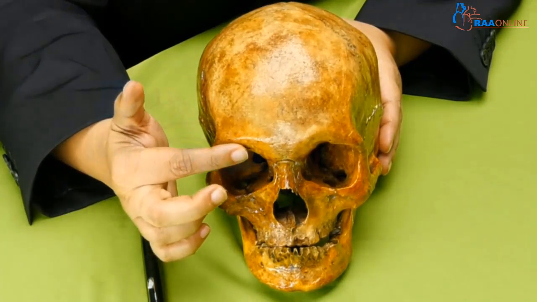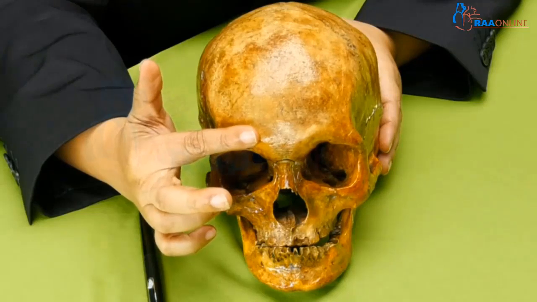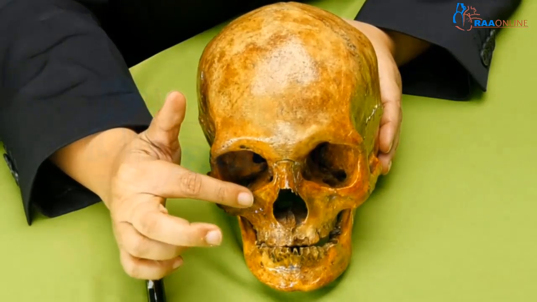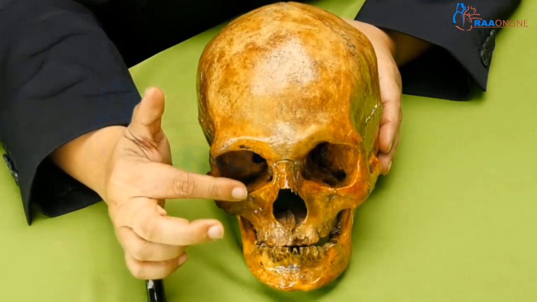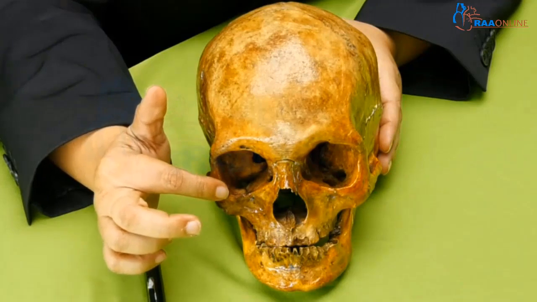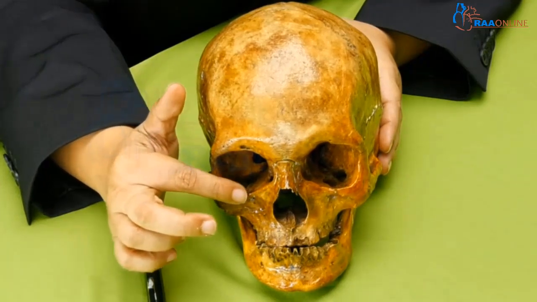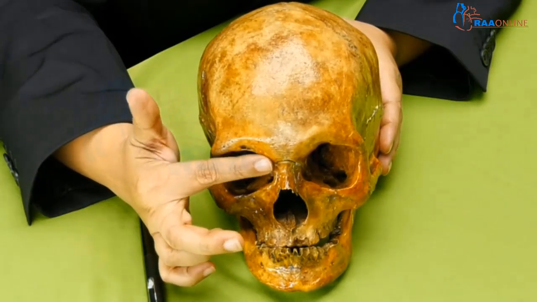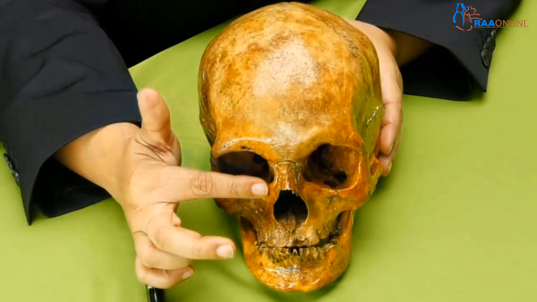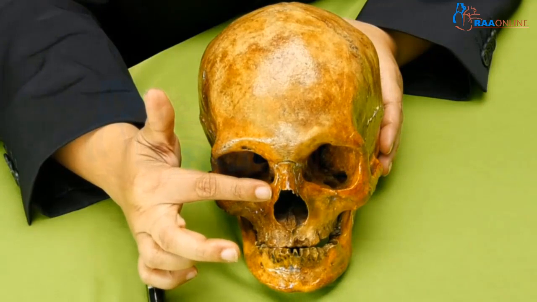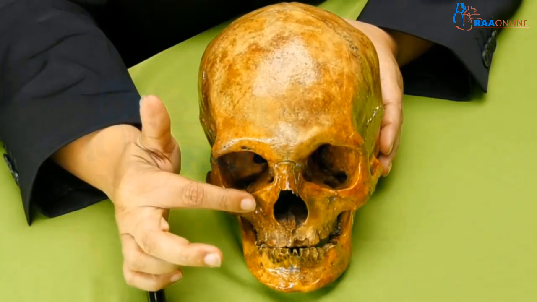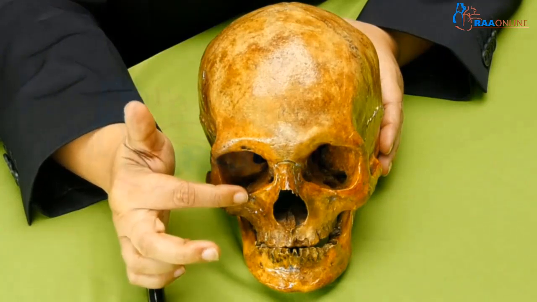So the superior boundary mainly by the frontal bone, the lateral boundary frontal and zygomatic bone, the inferior boundary is by the maxilla, and also the zygomatic bone, the maxillary process of zygomatic bone, and the medial boundary will be formed mainly by the lacrimal crest of the frontal process of maxilla and also by the frontal bone. So this is forming the boundaries of the orbit.